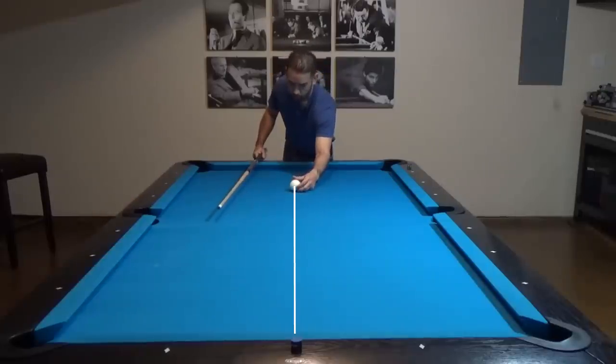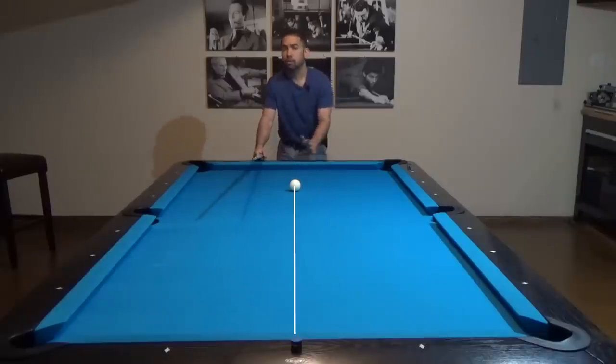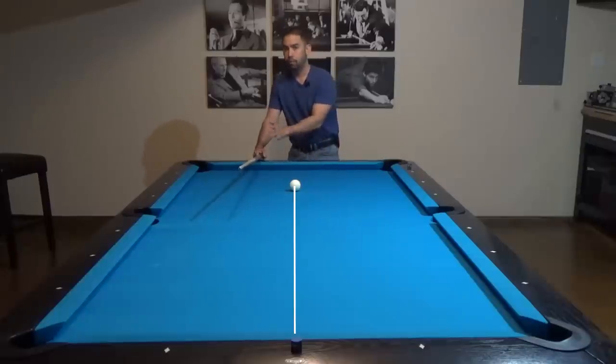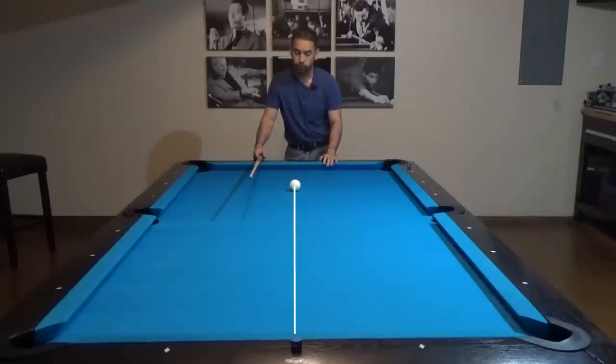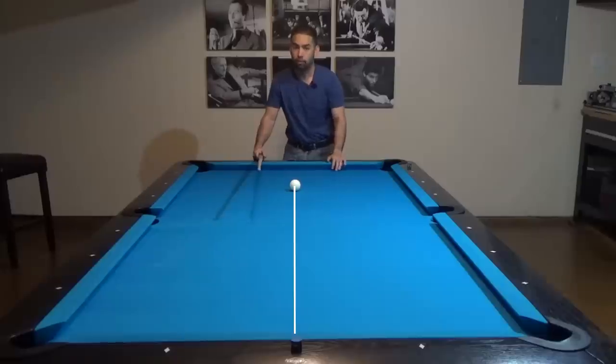When we apply left or right English, particularly when we apply it using front hand English, the cue ball will deflect off of the line of aim in the opposite direction of the English being applied. Meaning that if I were to apply right English, the cue ball slightly deflects to the left of the line of aim as it's traveling down the table. And if I were to apply left English, the cue ball will slightly deflect to the right of the line of aim as it's traveling down the table.